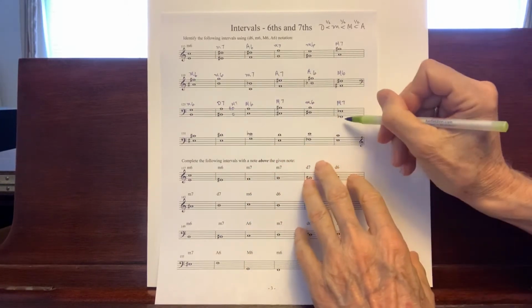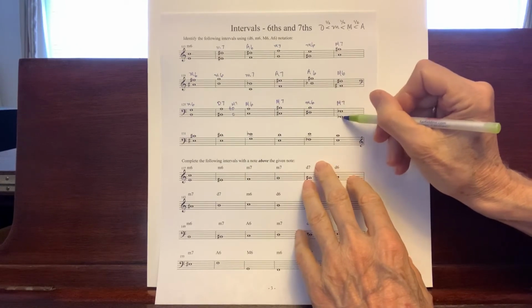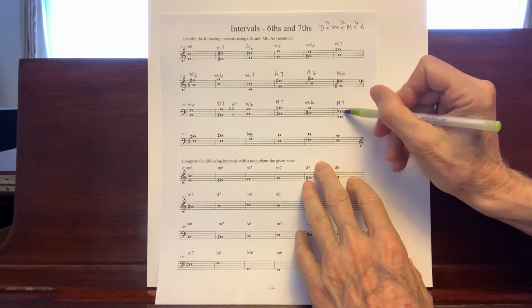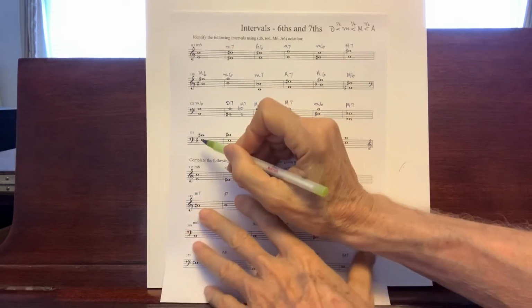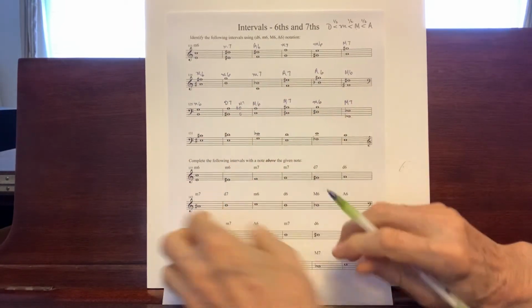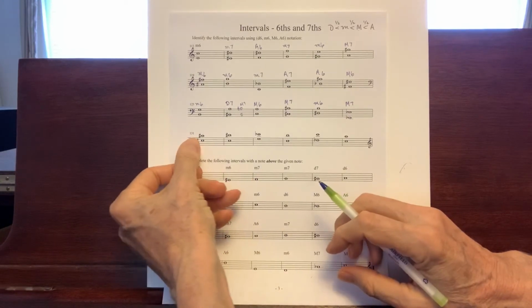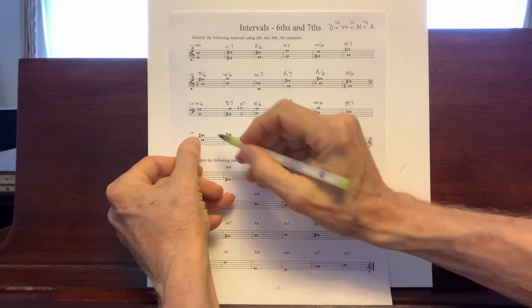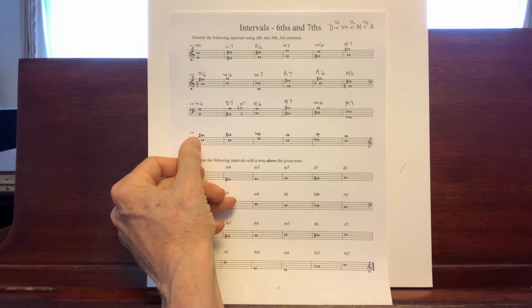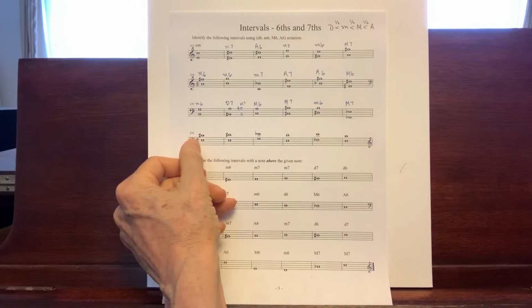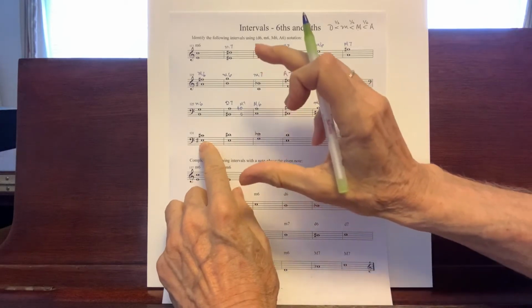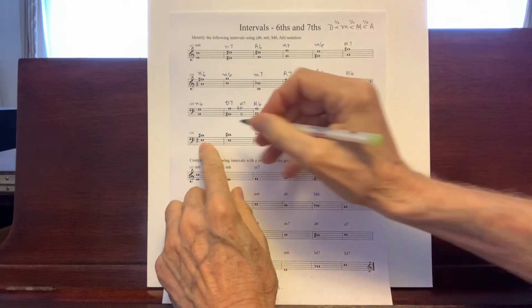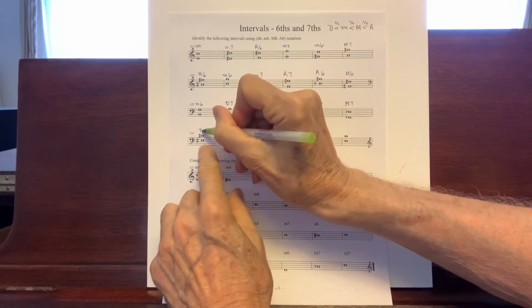The enharmonic equivalence of these two notes is an E and a D sharp. All right, we're looking at an E sharp to a C sharp. Since there's no E sharp scale, let's get rid of that sharp. And I have E to C sharp, and I know that's a major sixth. And if I raise the E to an E sharp, I'm making the major interval a half step smaller. So this is a minor sixth.